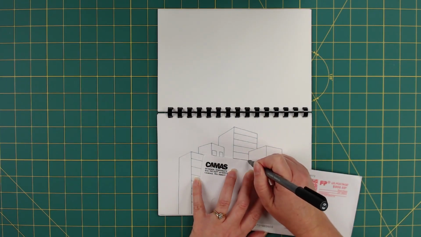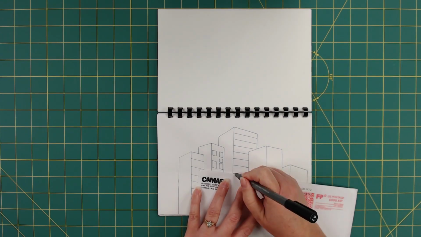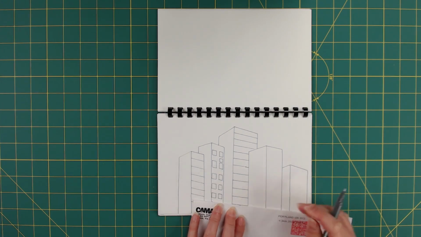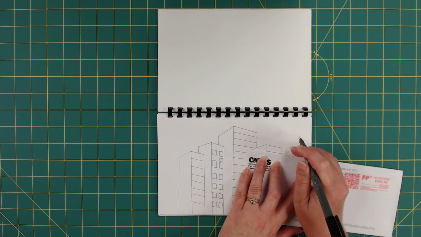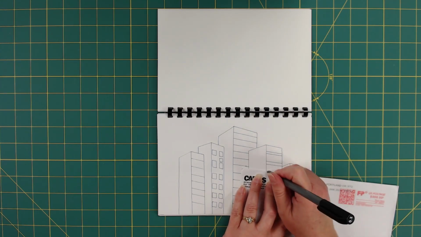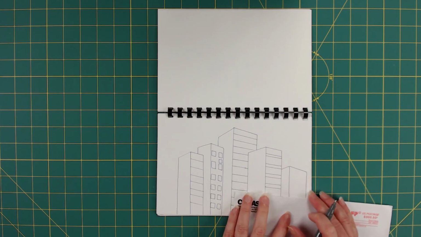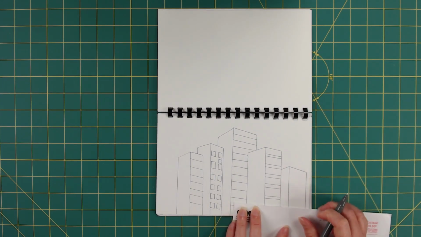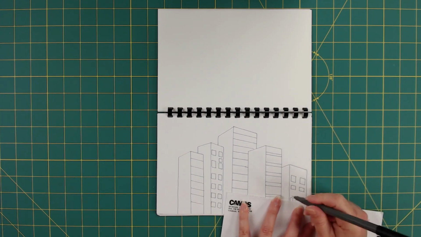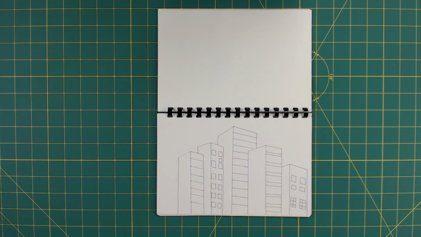Now remember, as we're drawing our windows, when we come to a building that is maybe in front of it, we need to make sure that we stop at the edge of the building. We don't want to draw through another building. That overlapping helps create the look of there being space between the buildings. So just pick how you want your windows to look, and you can pick different windows for each building because you're the artist, you get to decide.